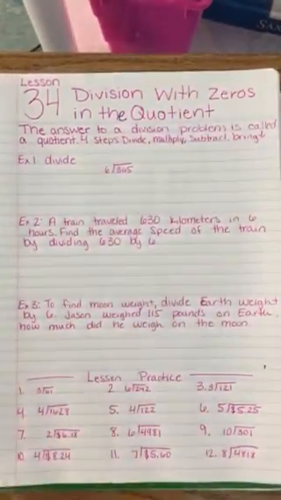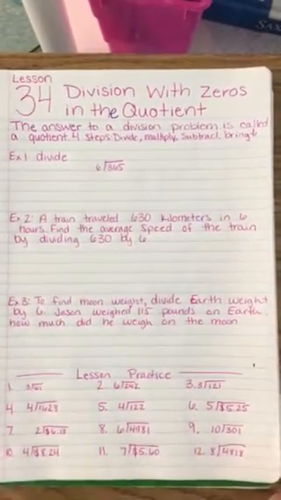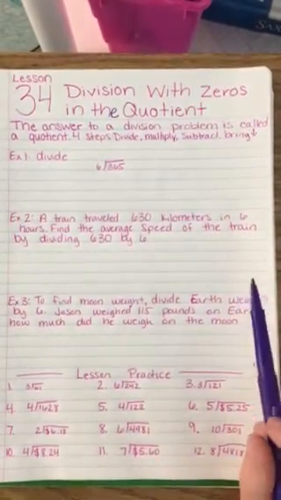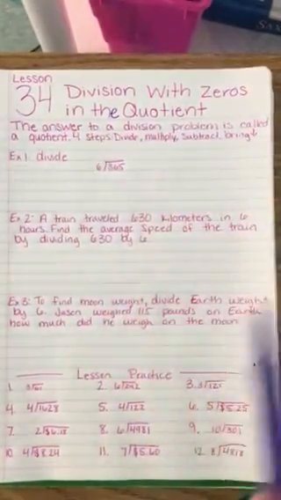That really confused me for a second. All right. The answer to a division problem is called the quotient. There are 4 steps: divide, multiply, subtract, bring down.